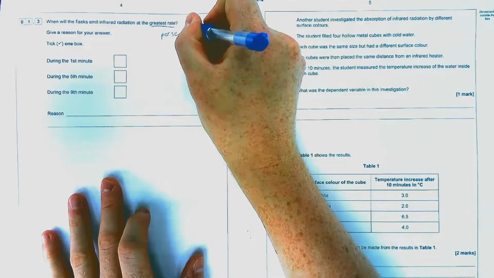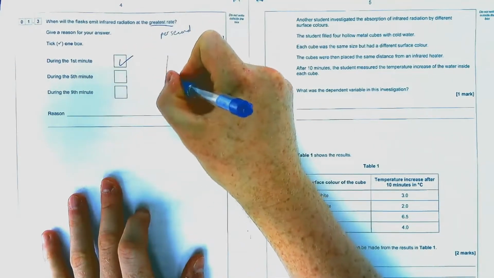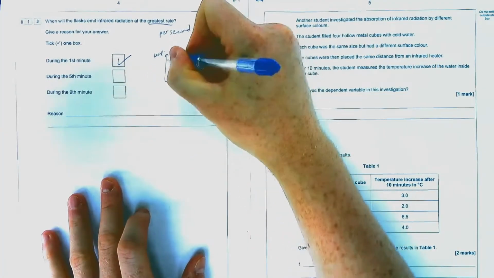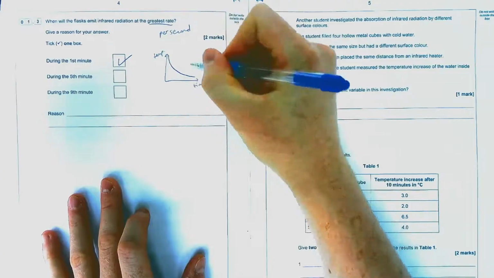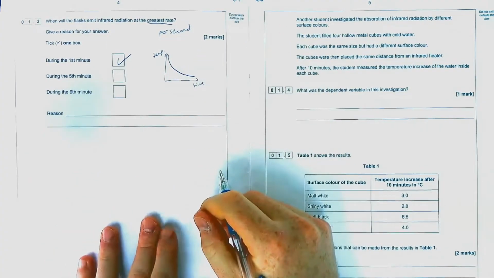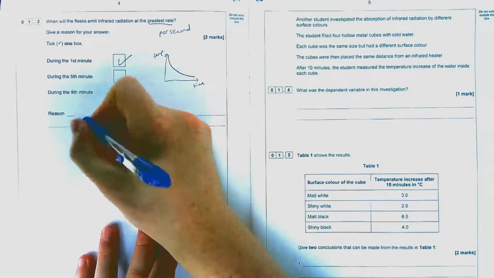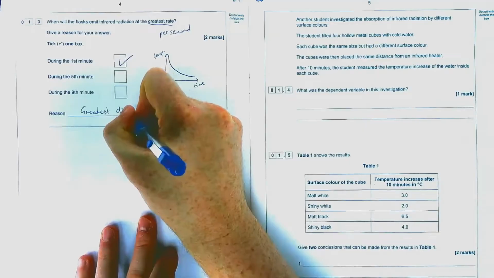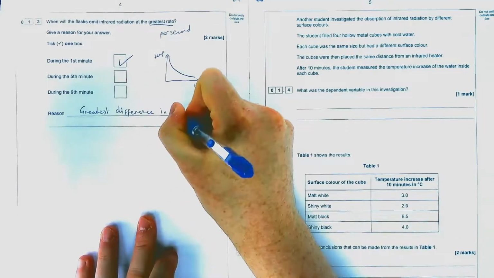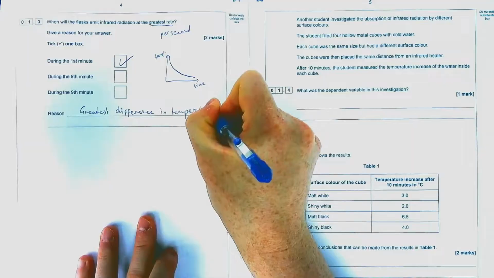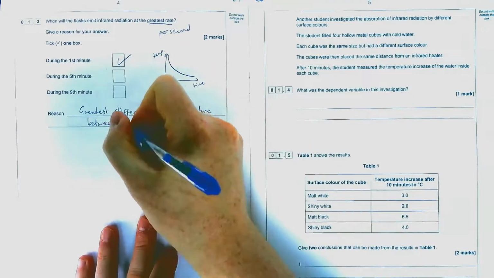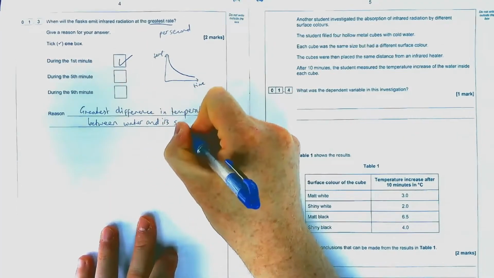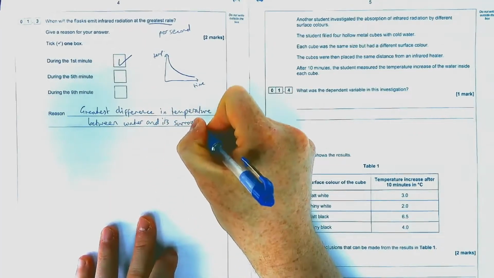If you were to draw a graph of these results, you'd find that the temperature over time, the graph would be quite steep initially, then it would start to become more constant as it becomes closer to room temperature. So what we'd say then is that during the first minute, that's when it has the greatest difference in temperature between the water, because it's hot water at this point, and its surroundings, or the air around it. Okay, so that's your second mark in that question.